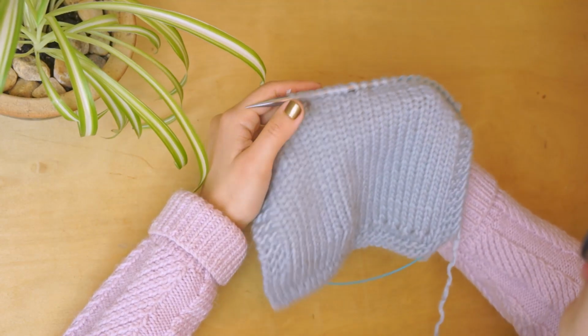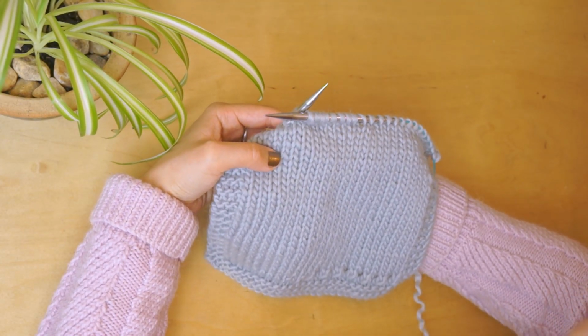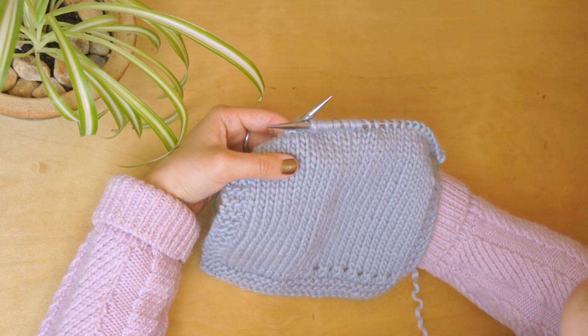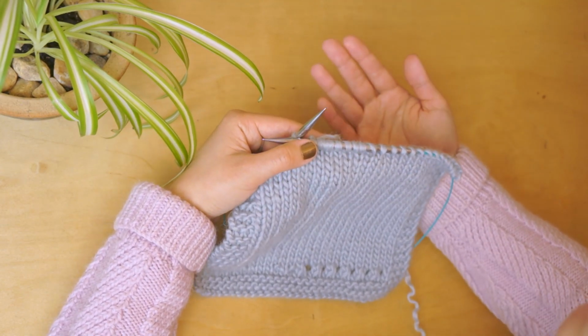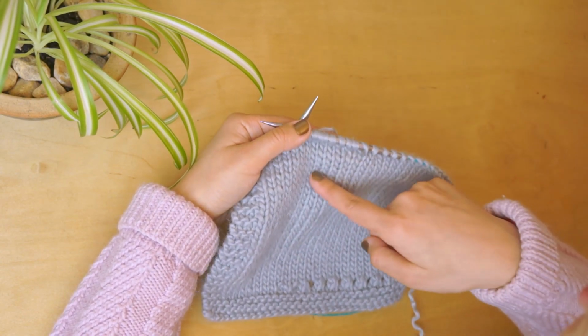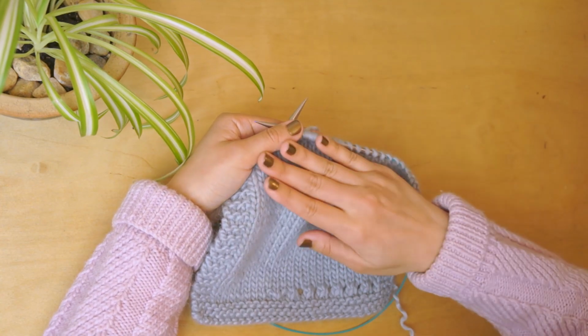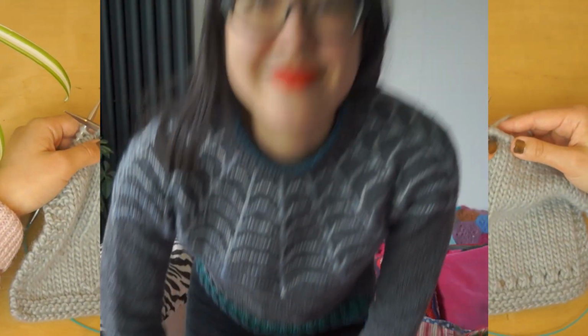And the only real way to become really au fait with this is just by practicing and noticing every time you have a new project where you're doing different types of increases and decreases or whatever it should be. Just really pay attention to what's going on in the actual fabric, and that way you will learn. So that's it, that's my method.